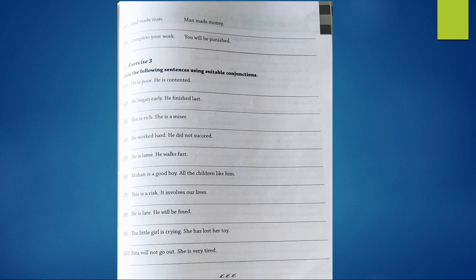He is late, therefore he'll be fine. The little girl is crying because she has lost her toy. Rita will not go out. She is very tired. Rita will not go out as she is very tired.